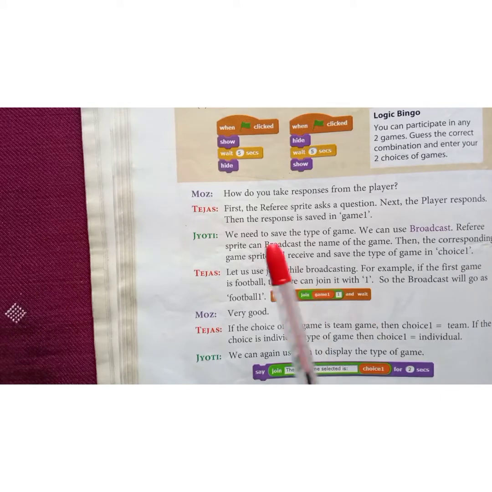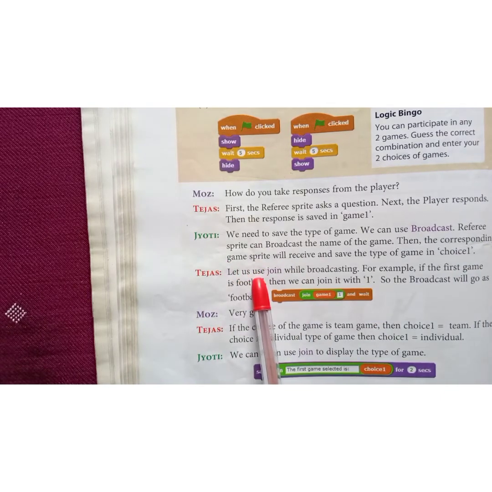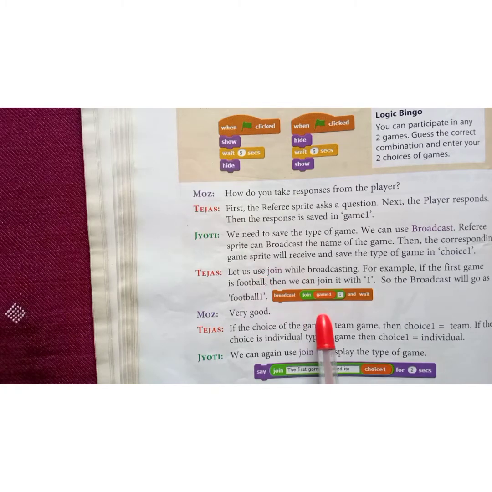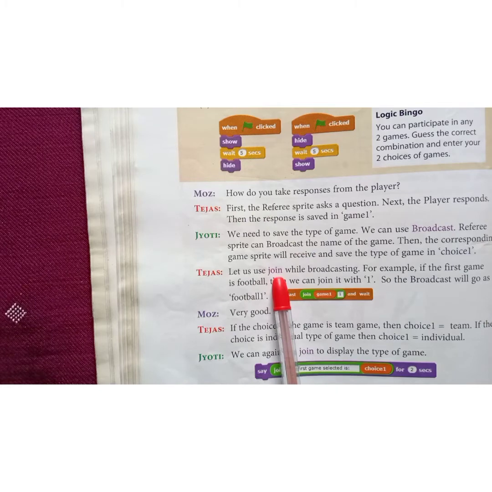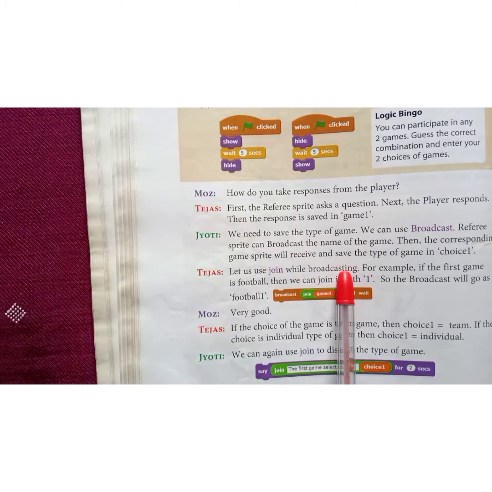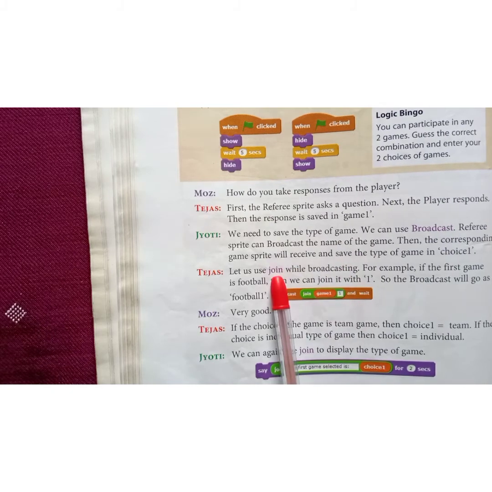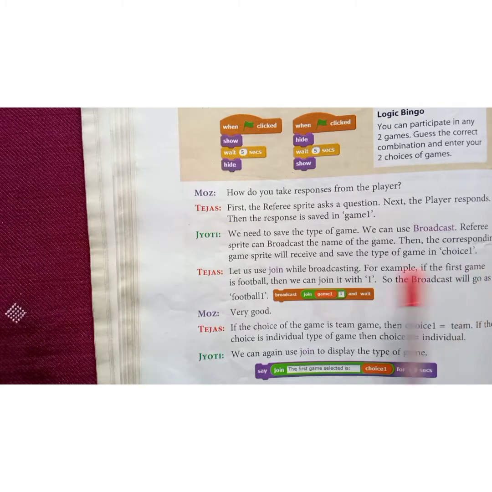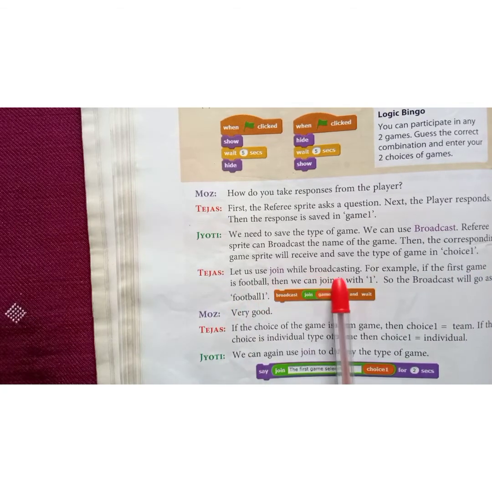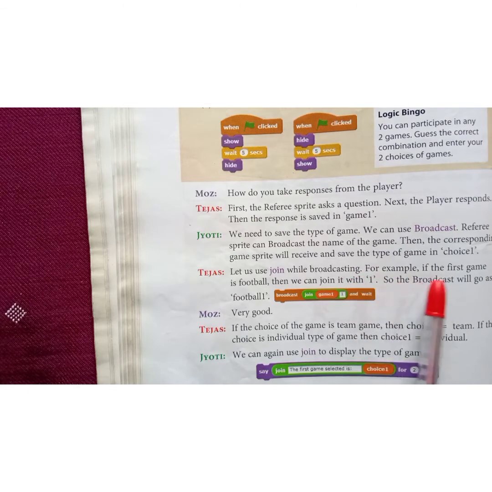Clear? Next, they said, let us use the join instruction, which you will get in the operator block. Let us use this join while broadcasting the name of the game. For example, if the first game is football, then we can join it with 1. So the broadcast will go as football 1.